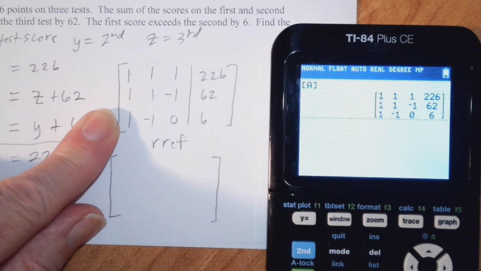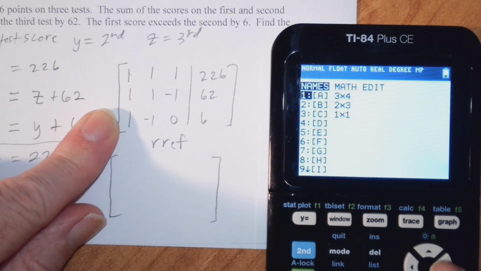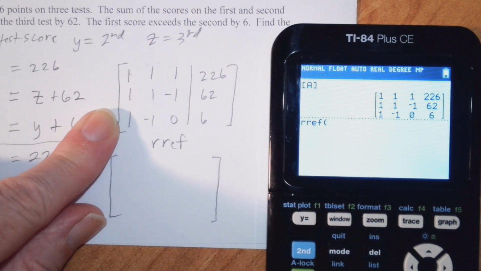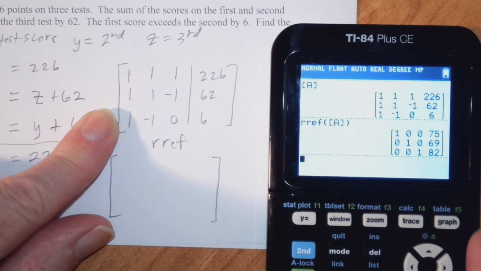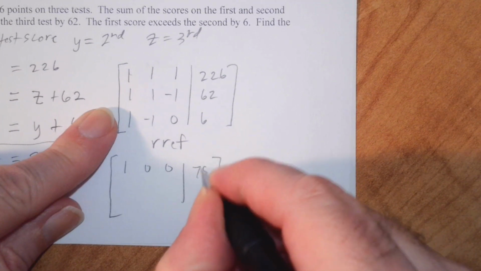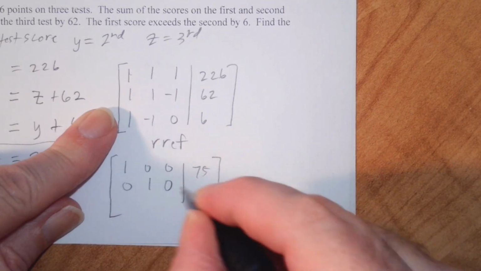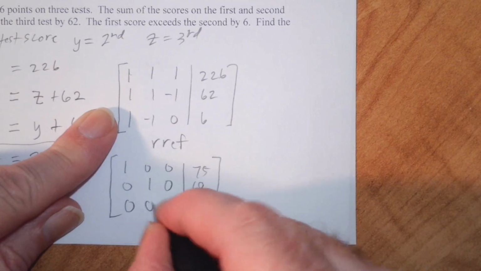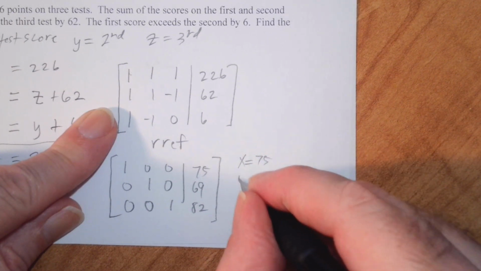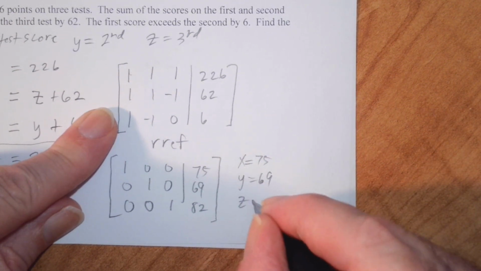So we'll hit second matrix. We're going to do some math, and so let's go down to RREF, double R, hit enter, and then second matrix, and put in that first matrix A, and there's your answer matrix. So we have 1, 0, 0, 75, 0, 1, 0, 69, 0, 0, 1, 82. So x is 75, y is 69, and z is 82.